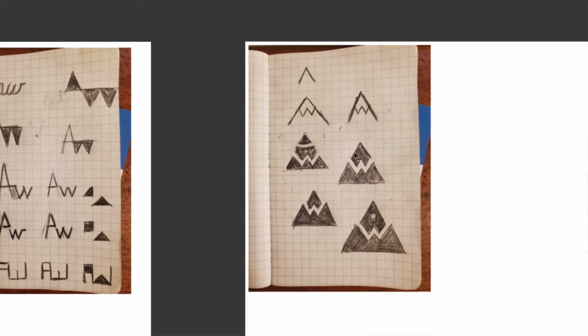So then I decided, okay, let's go back to this concept over here and combine the two and see what we get. So we got this idea. And then I noticed that this shape right here was slightly smaller and I kind of liked that look. So I reduced it even more.